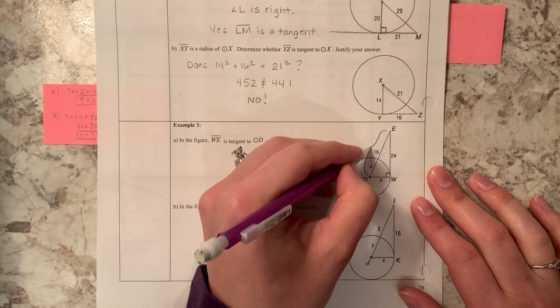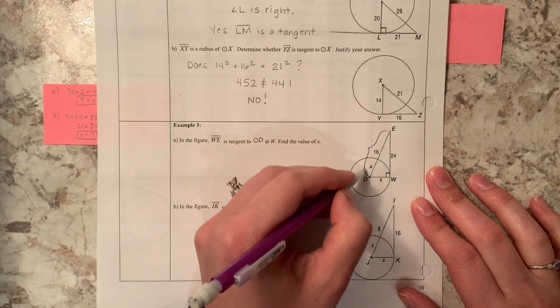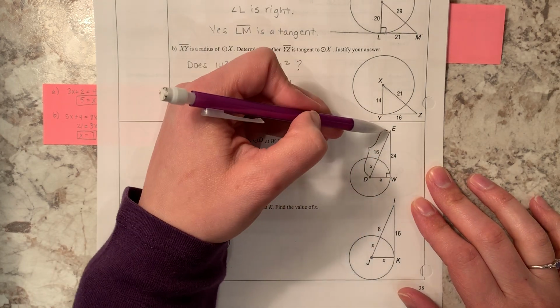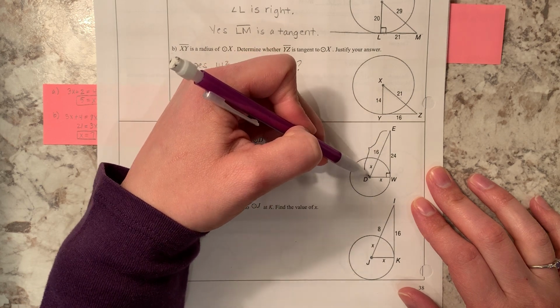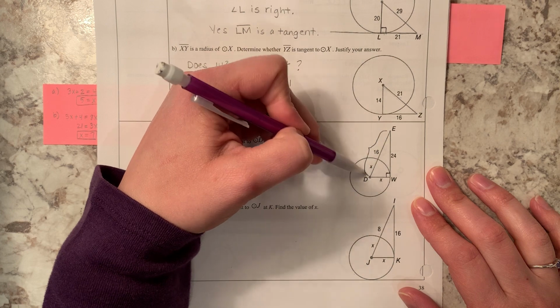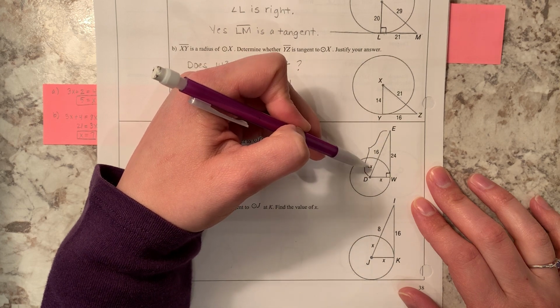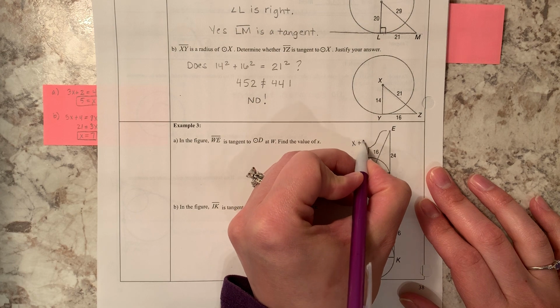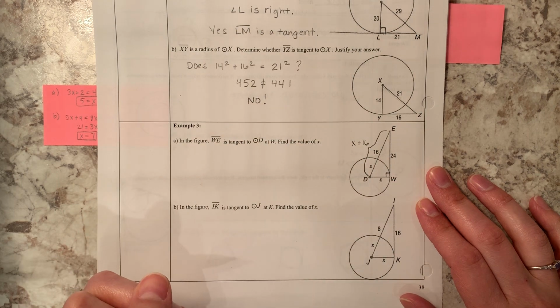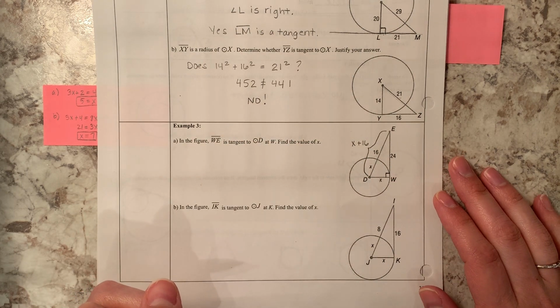So I need to come up with an expression for this entire side here. If from here to here is 16, and then from here to here is x, to get the whole thing, I would just have to add them together. So my expression is going to be x plus 16 for that entire side.